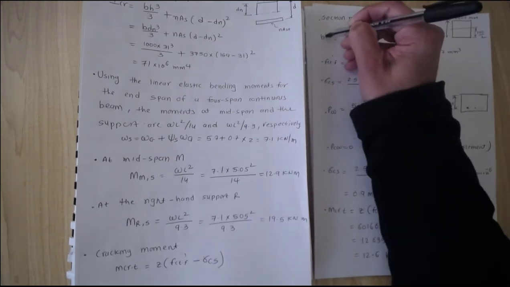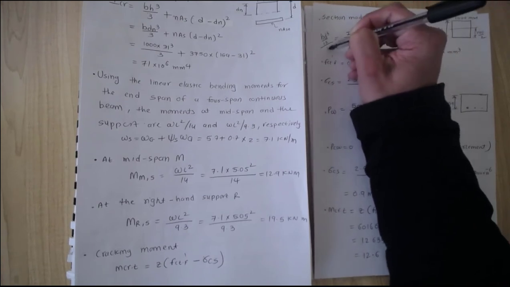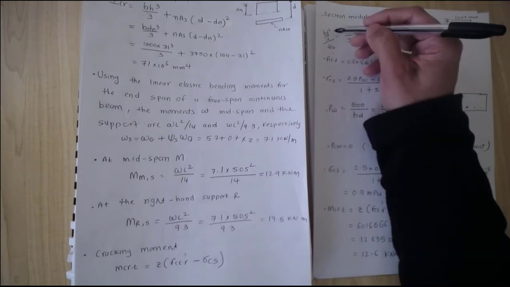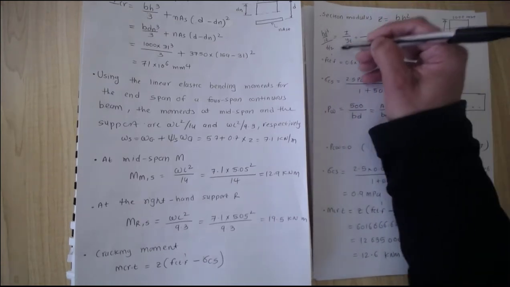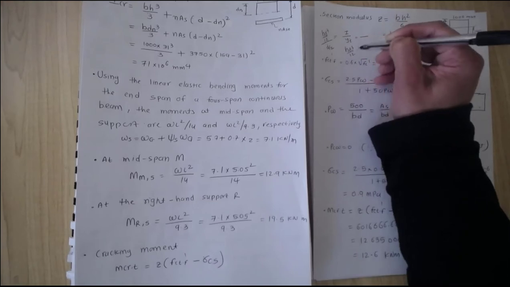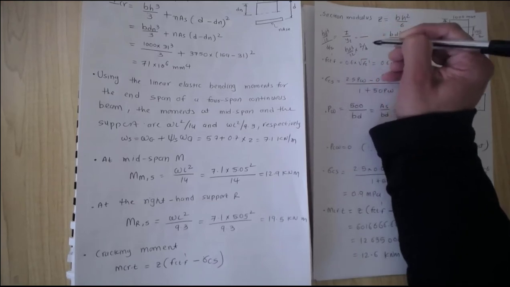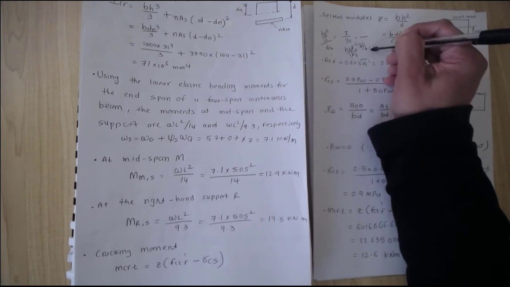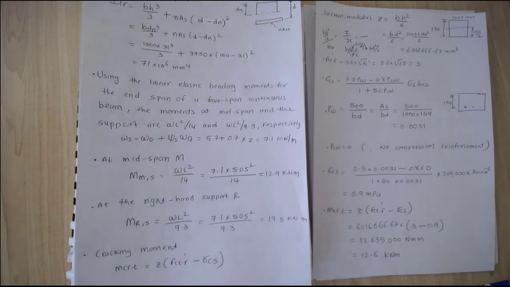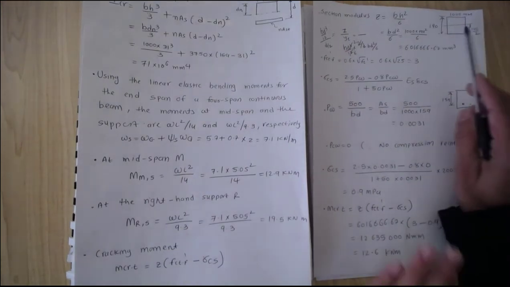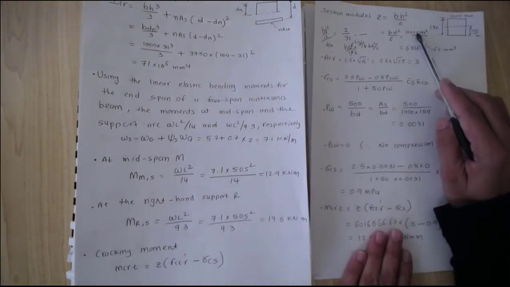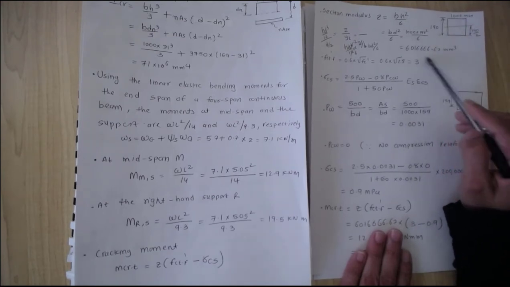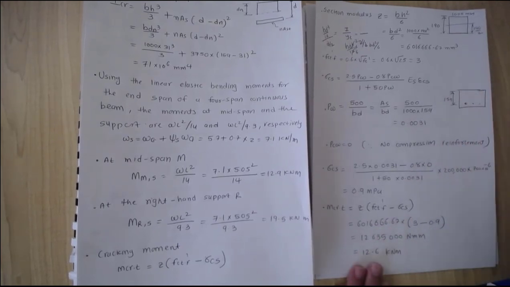If I have bd cubed over 12 for I, and this is d by 2, if you work it out, bd cubed over 12 times 2 over d gives you 6 and the square, so that gives you bd squared over 6. So we are using a 1 meter strip, 1000 millimeters times 190 squared, the depth of the slab, over 6, so that gives me this section modulus in millimeter to the power cube.